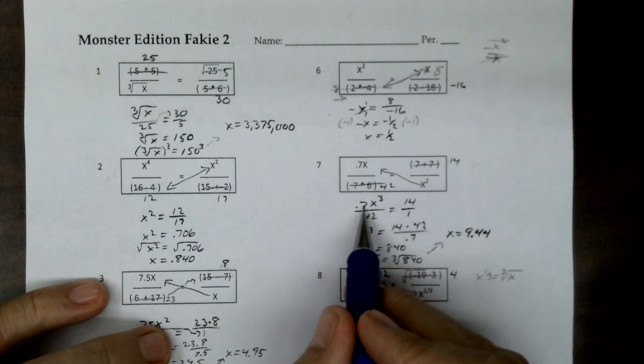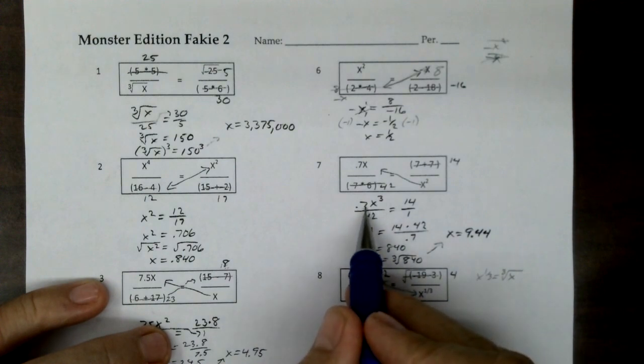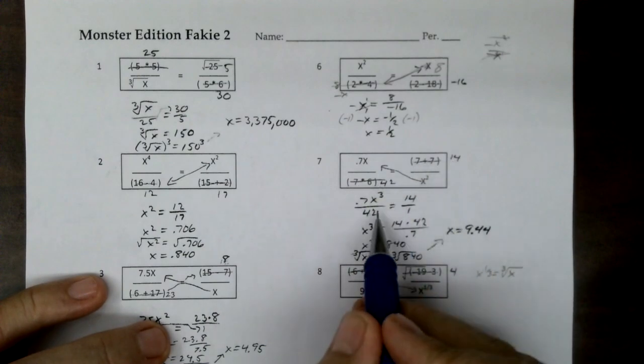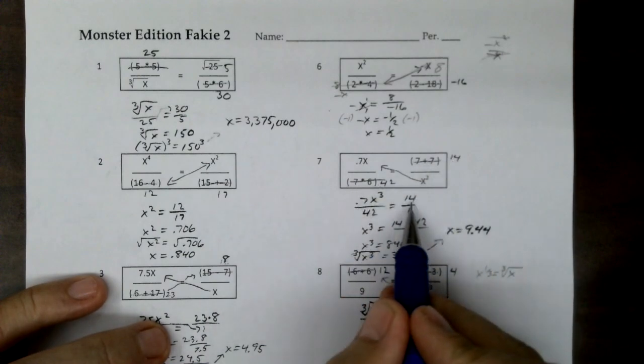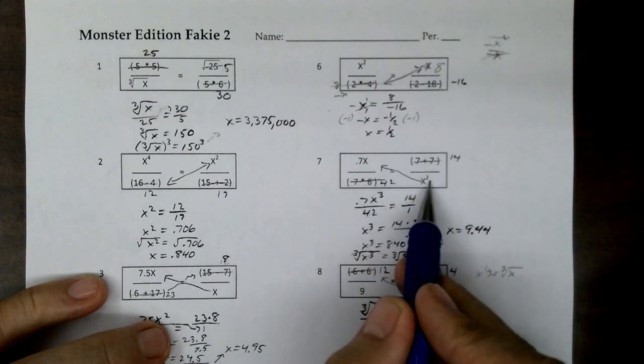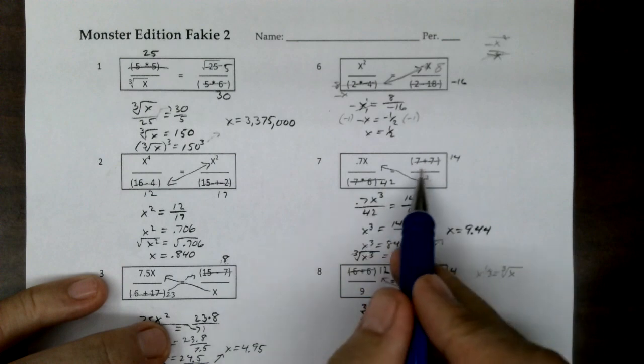You could immediately move the 0.7. I didn't at first, but you could. This is 14. This is 42. So I ended up with this. Remember that when I drag the x squared, I leave a 1 here. It is not blank. It's not a 0. It's 1 when you just drag something out of the place in the fraction.